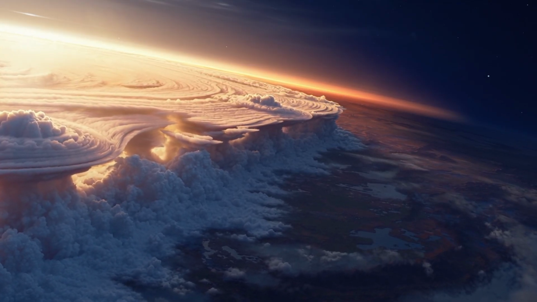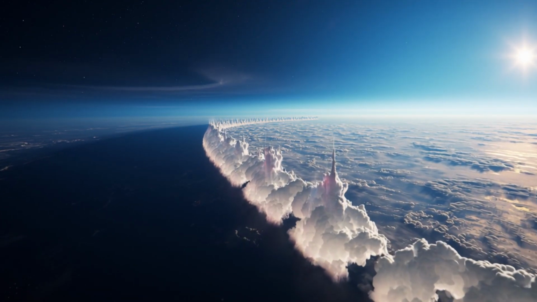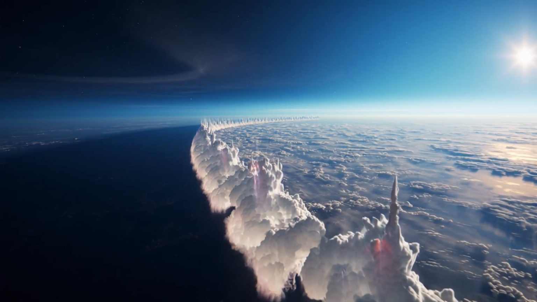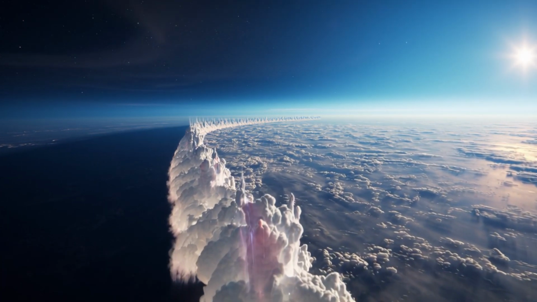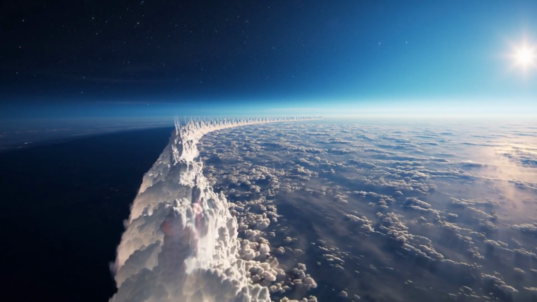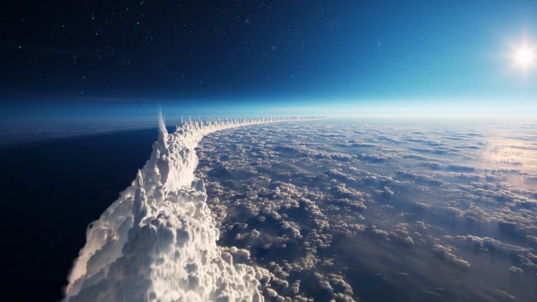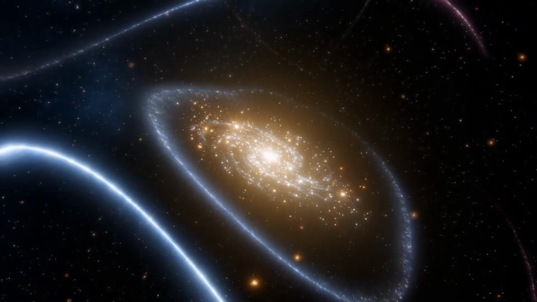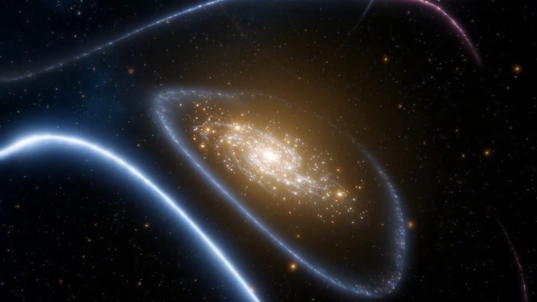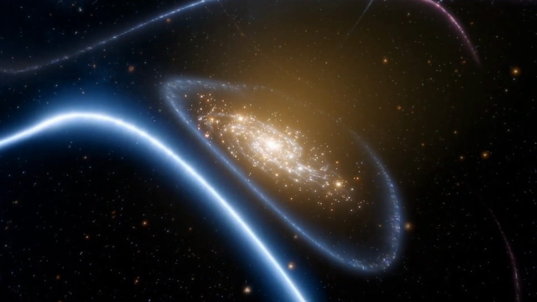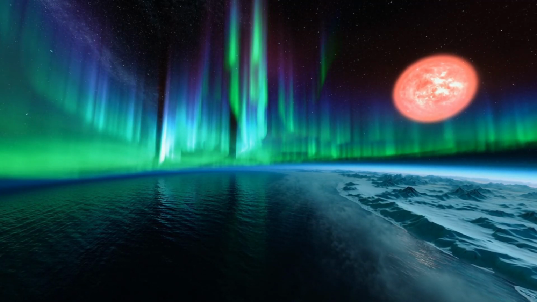Whatever this missing component is, it does not shine, it does not meaningfully block light, and it barely seems to interact with the rest of physics. Yet its gravitational pull shapes galaxies, binds galaxy clusters, and helped sculpt the largest structures in the universe.